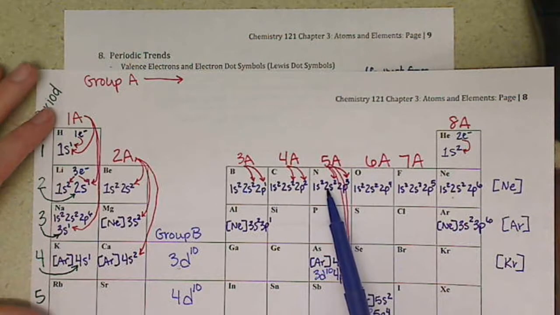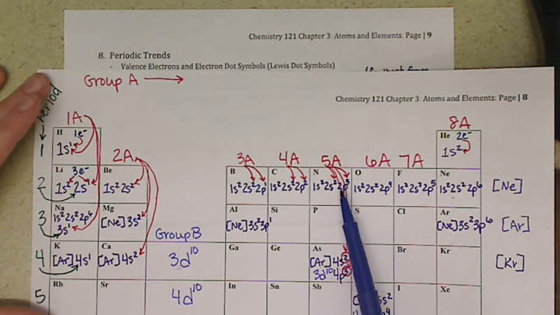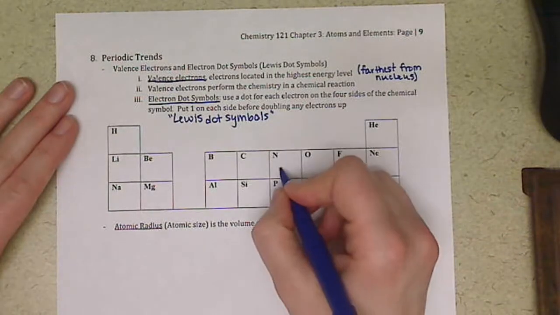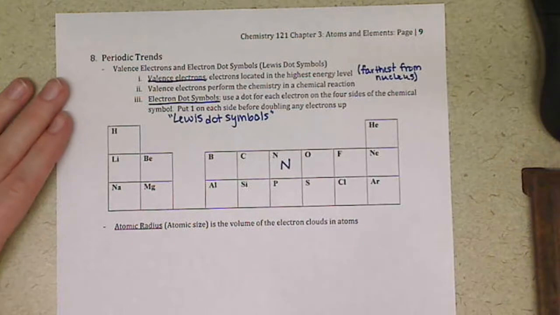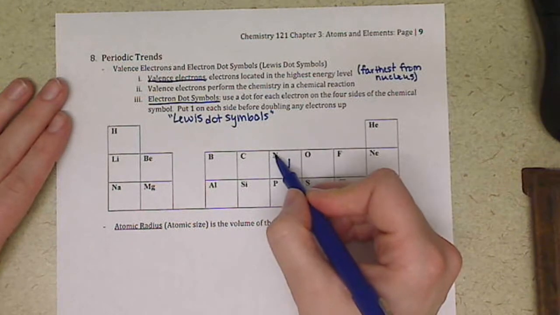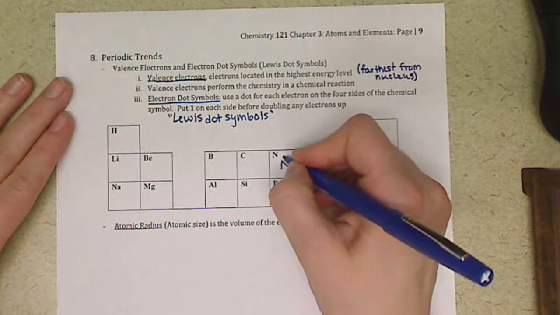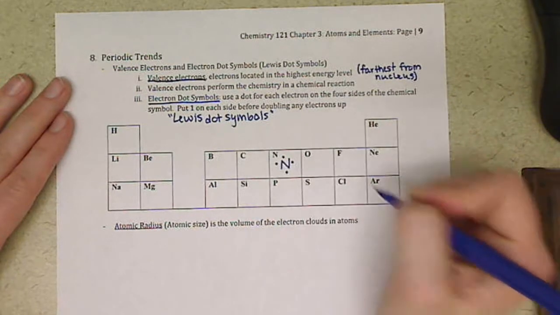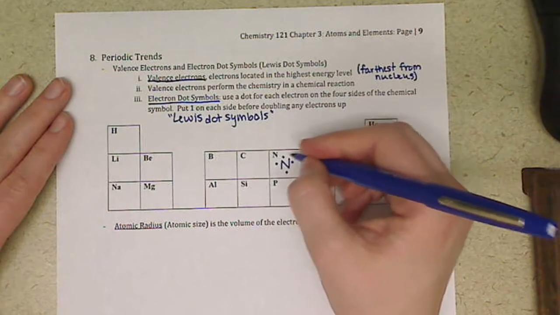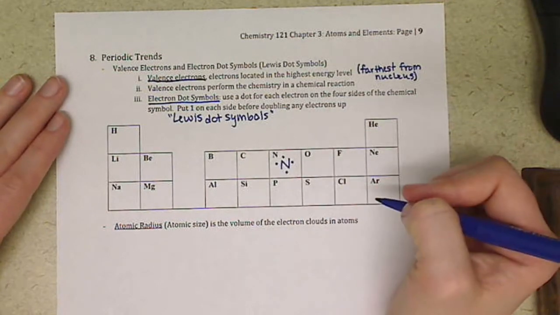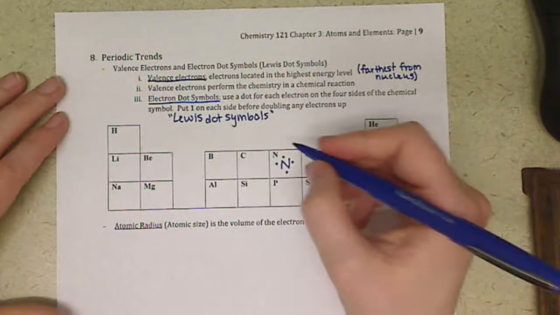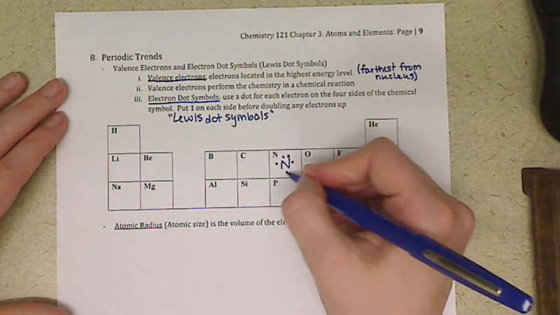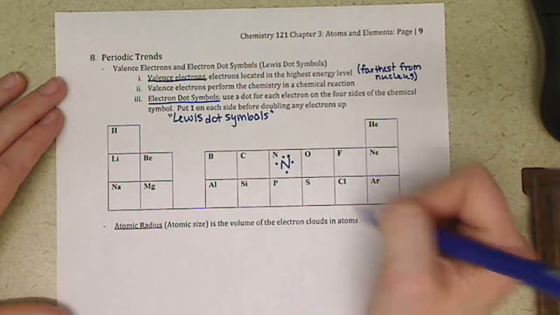So let's look at nitrogen, which has 5 valence electrons. For our Lewis dot symbol, we would have our symbol N for nitrogen. So 1, 2, 3, 4. We want to keep the dots by themselves until we have to double them up. We do have to double up the 5th electron there. So we have 5 dots around nitrogen.